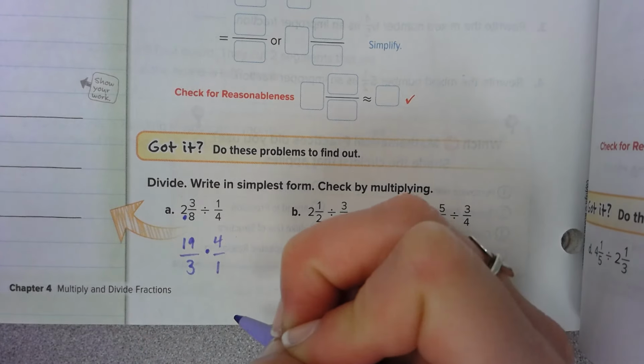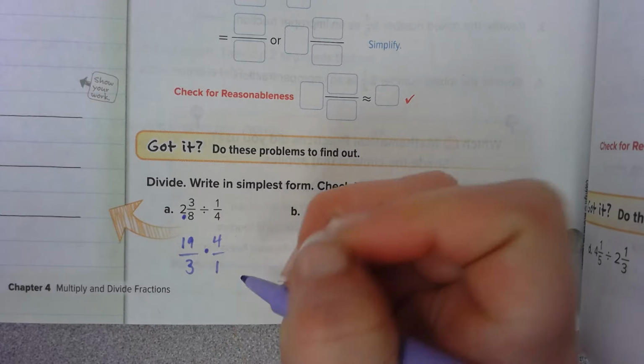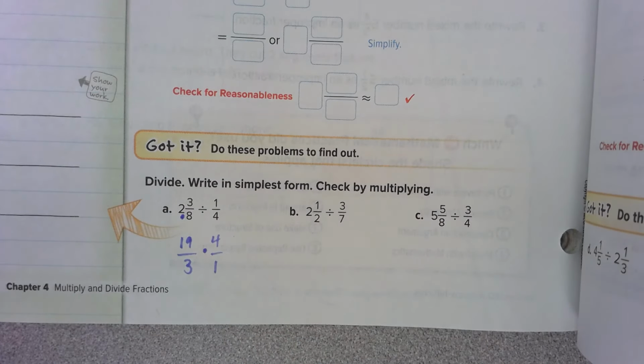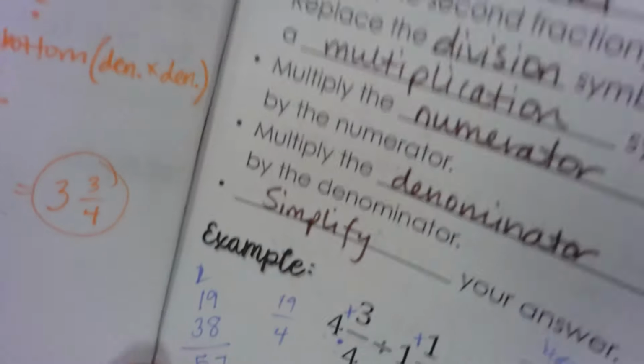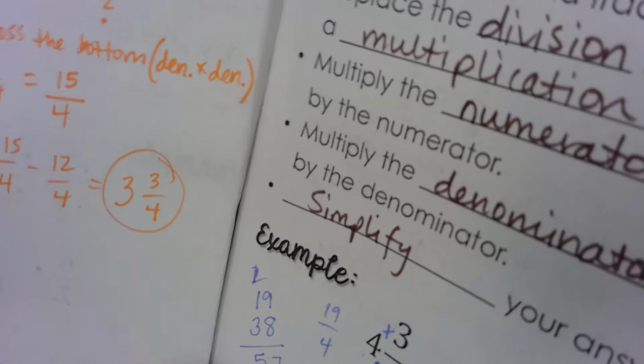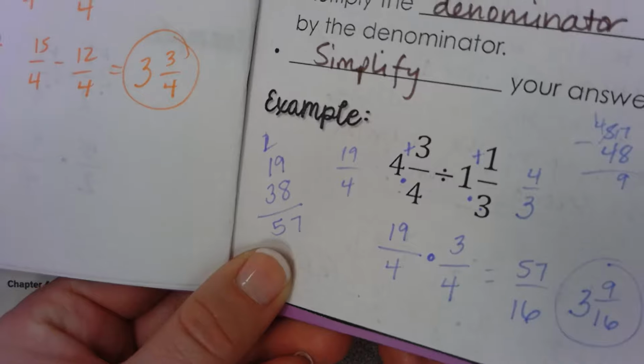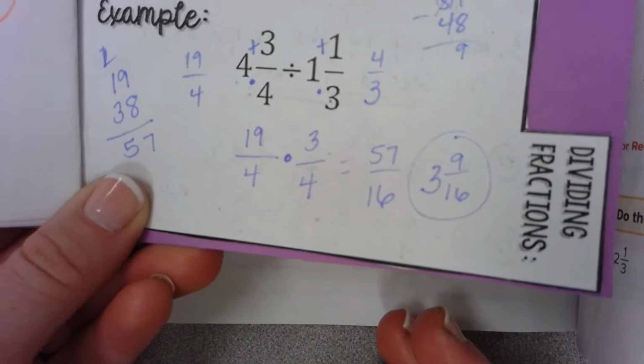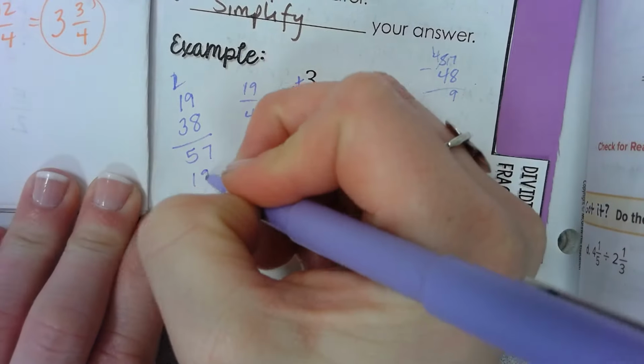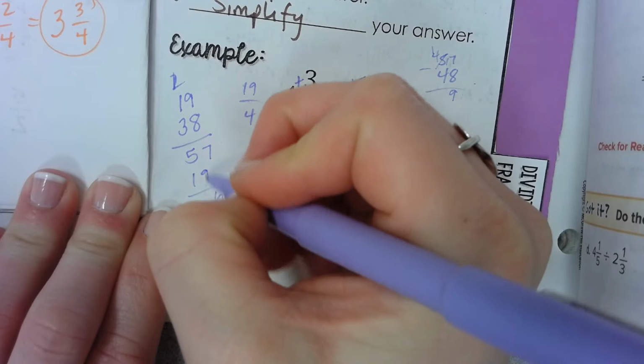Now, a lot with these 19s. So we know, going off of this problem here, 3 groups of 19 is 57. So if I add another 19 to that, I get 76.